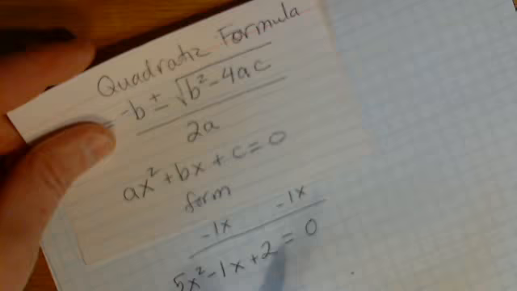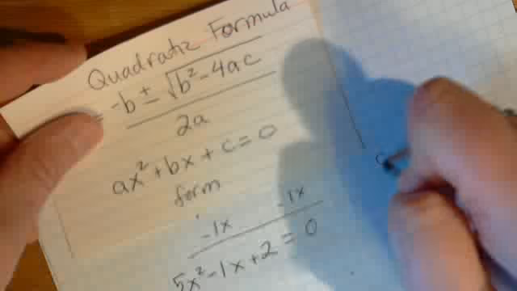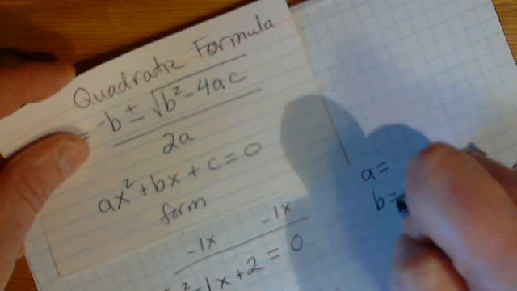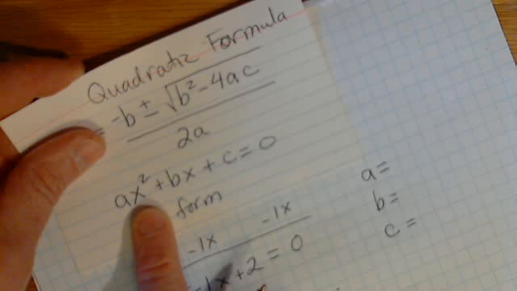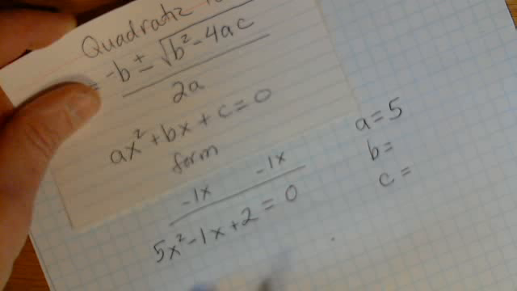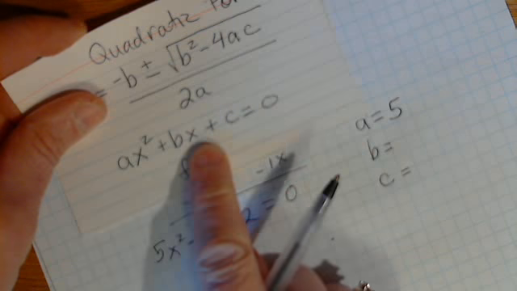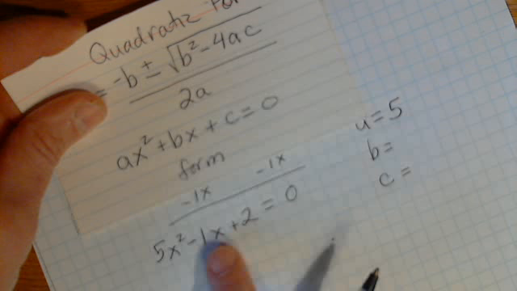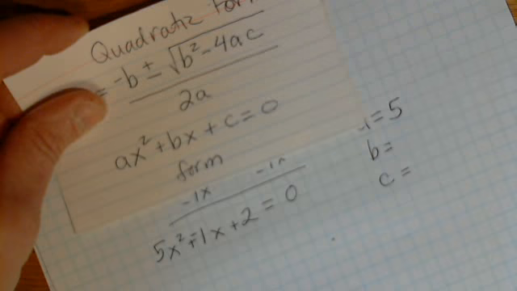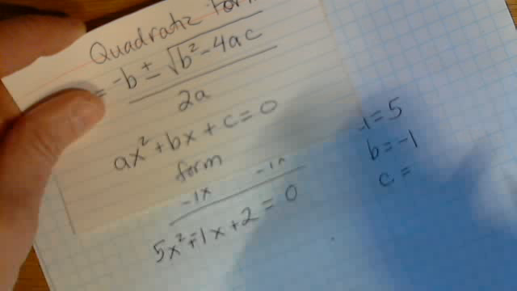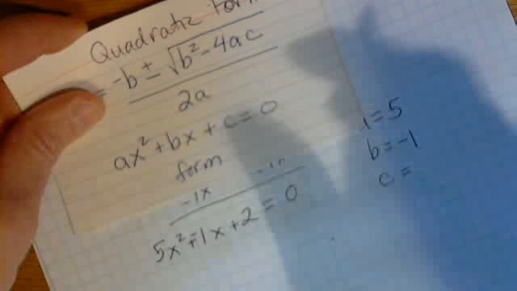The next thing we need to do is list our a, b, and c values. Always, always do this. A, b, and c. So the a value is always the coefficient of the x squared term, the number being multiplied by x squared. So my a term is 5. My b term is the number multiplied by the x term. Now here I have to be careful. There's a minus sign in front of that 1. The formula calls for a plus sign. So I can think of this as plus a negative 1. So my b value is negative 1. And my c value is the plain number hanging out here, so that is 2.